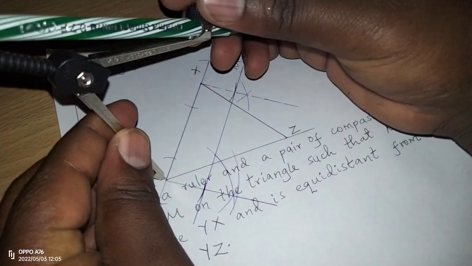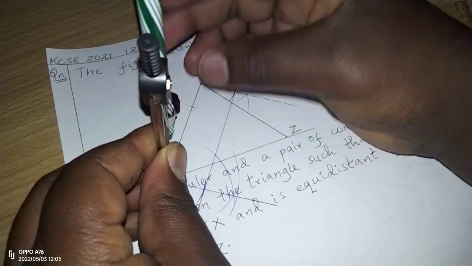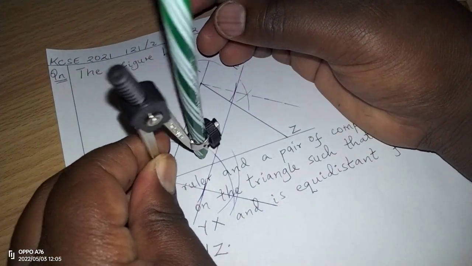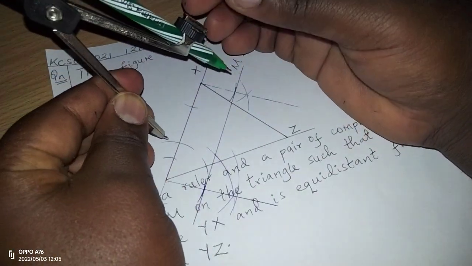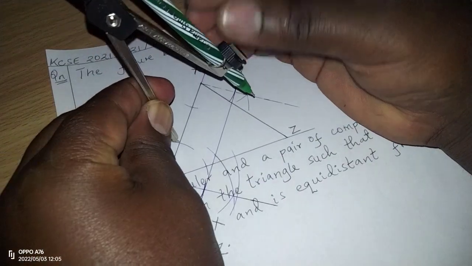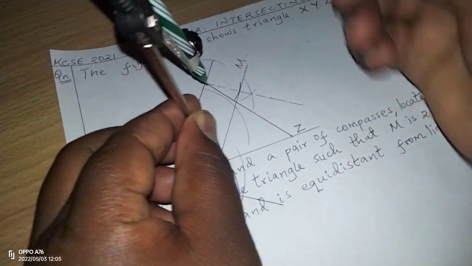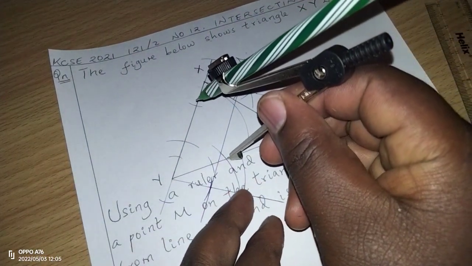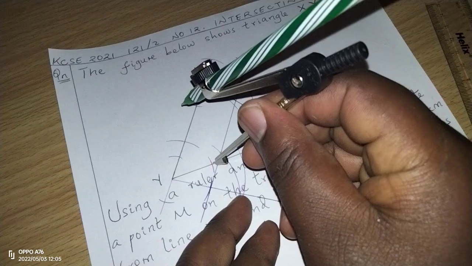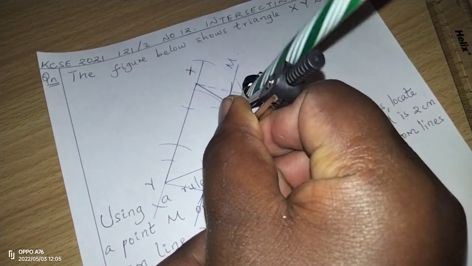And to bisect the angle, we stand at Y and we make two arcs, a mark here and another one here. Then we enlarge the radius, and standing at the first mark, we make an arc, and standing at the second one, we make an arc to cut the first one.